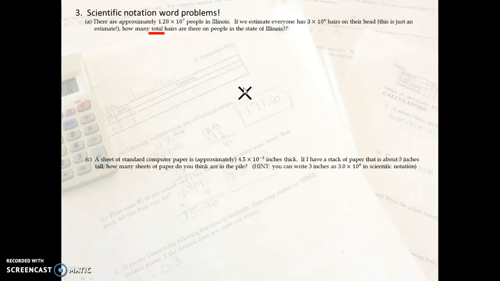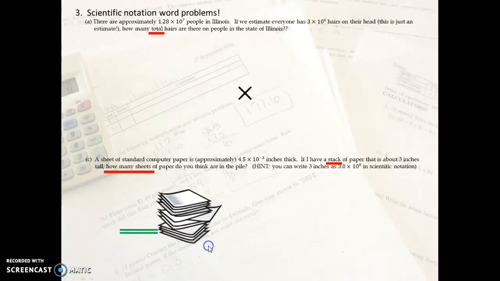Part C, I'm looking at a stack of paper. All right, well, here's a stack of paper. And then I'm looking at how many sheets I want inside. So I'm like trying to count the pieces inside. So I'm taking this big stack and I'm breaking it up sheet by sheet. Well, what do you think about math when I'm taking a tall stack and I'm breaking it up? That sounds like divide to me.